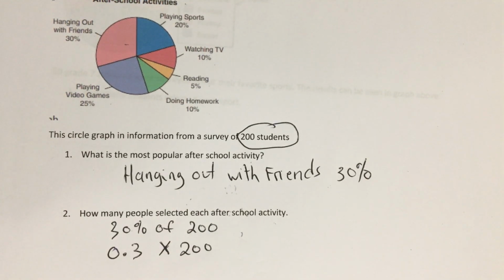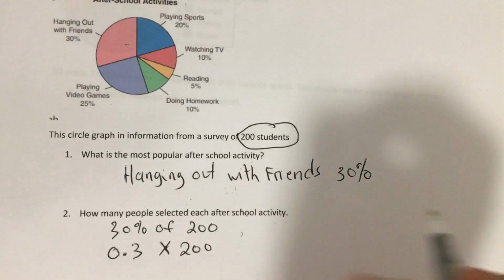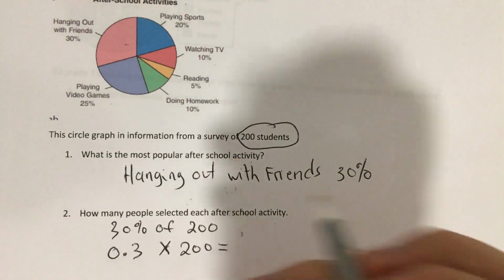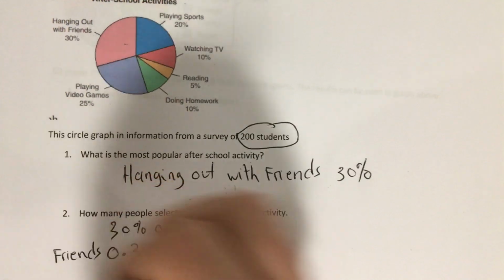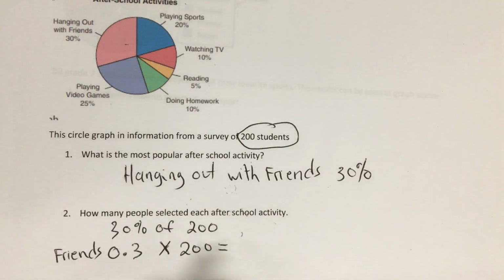You should have been able to do that earlier in the year in your fractions, decimals, and percents unit where you're converting. So to find out how many people selected hanging out with friends, we'll go 30% or 0.3 times 200.